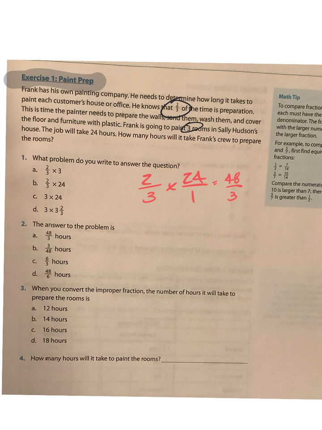What problem do you write to answer the question? Well, now that we look over here, it would be this one here, right? 2/3 times 24. The answer to the problem is, well, do you see a 48 over 3 over here? Yep. When you convert the improper fraction, the number of hours it will take to prepare the room is 48 divided by 3 would make that into an improper fraction. So find the answer there.